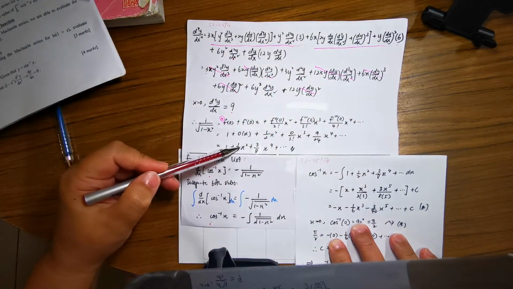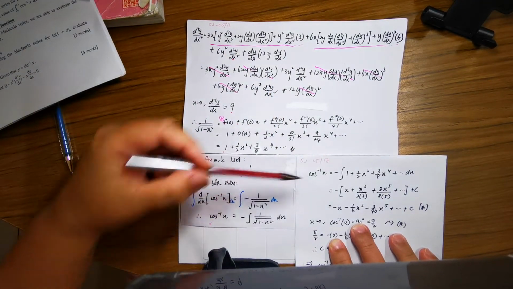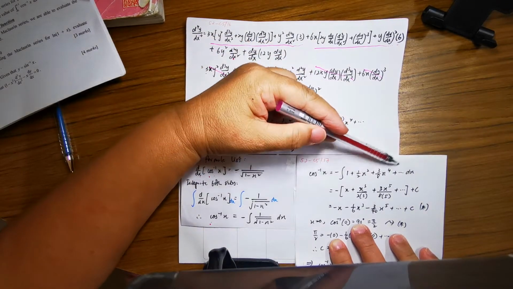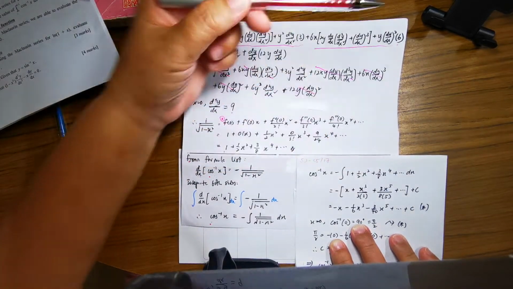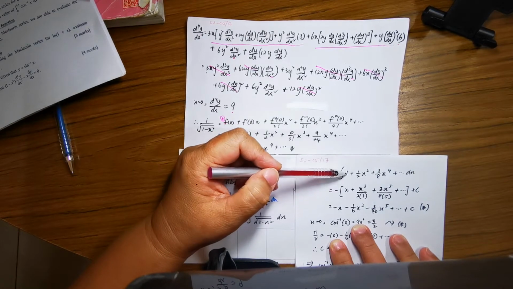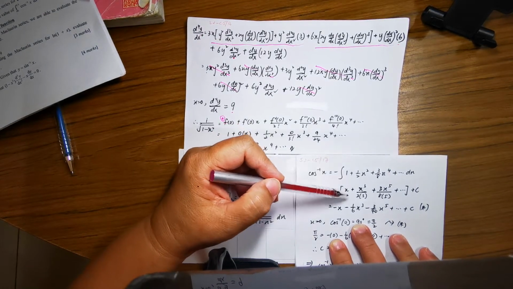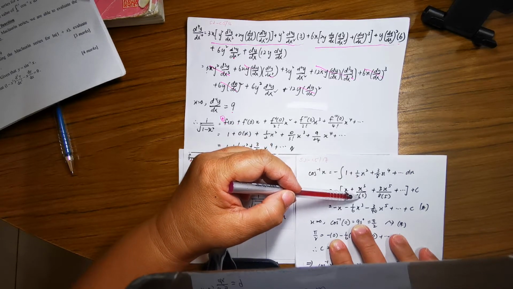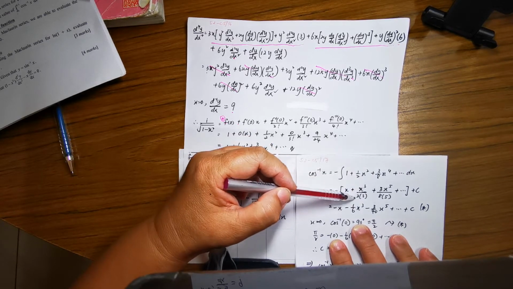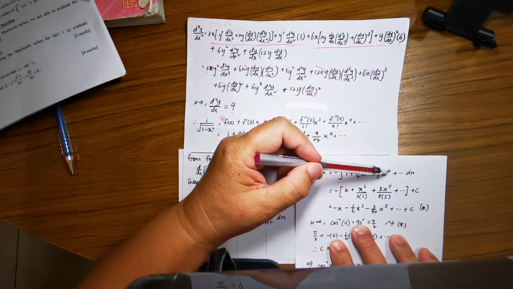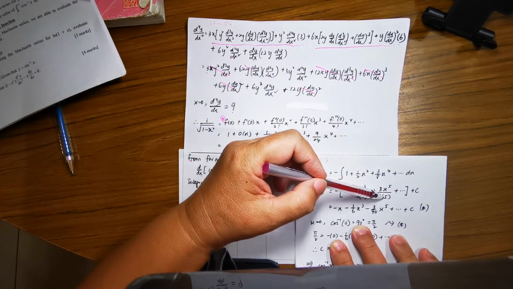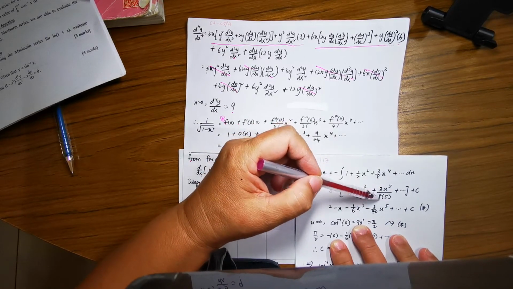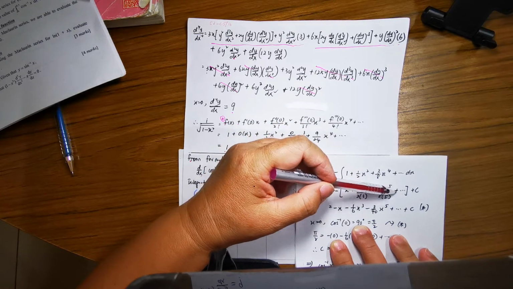Just now from here we already got the expansion, so just copy inside only. Don't forget your plus dot dot dot, please. Again negative put outside. Integrate 1, you get x. Integrate x squared: index plus 1, x cubed over new index 3, and the 2 still remains there. X power 4, index plus 1, x power 5 over new index 5. 3 and 8 are coefficients, just copy. Then plus dot dot dot.